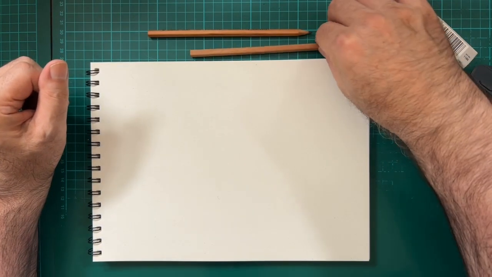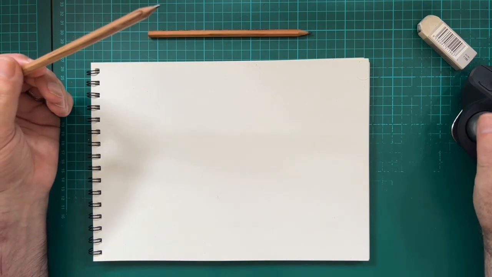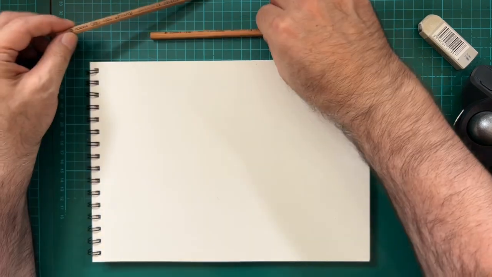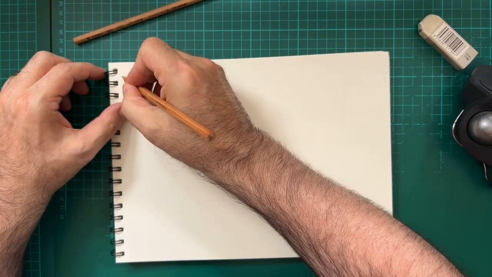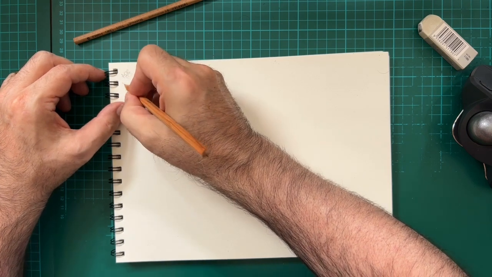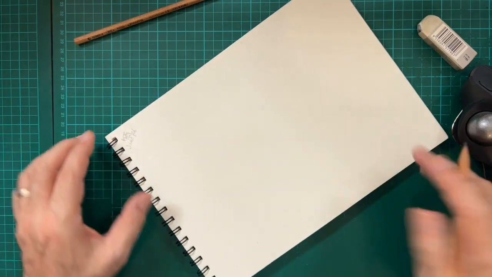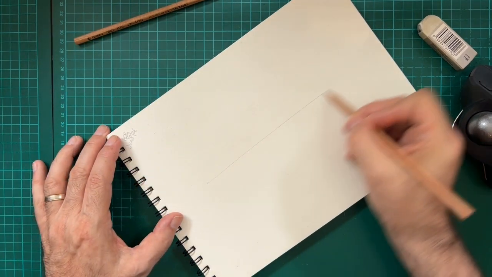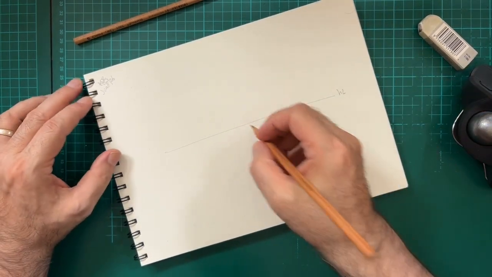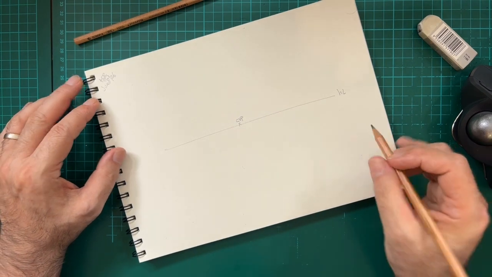Now in this example, I'm going to create two boxes again, but it's going to be left and right instead of top and bottom. Again, sign and date your work. And again, I'm going to put my horizon line in the center. And remember, you can put it anywhere you like. And again, I'll put my vanishing point in the center as well.